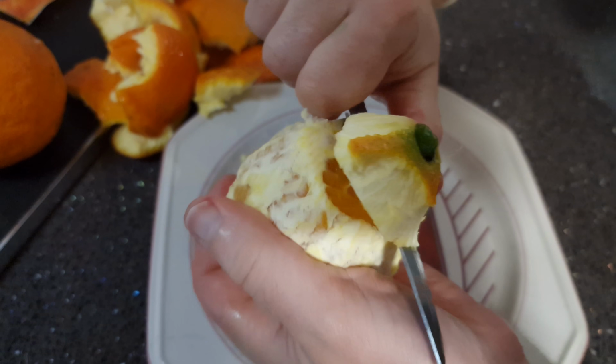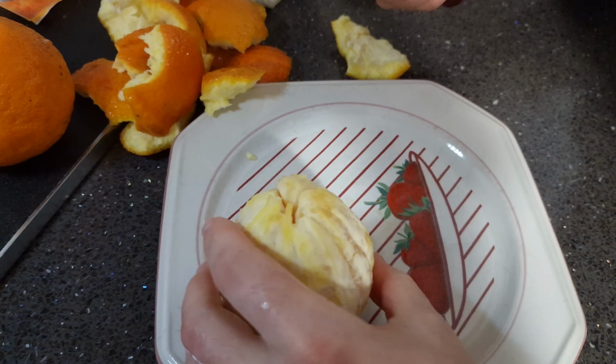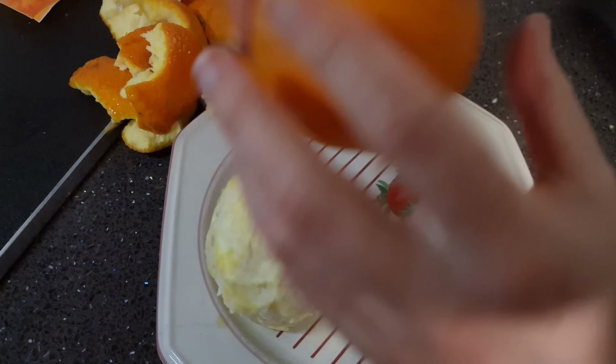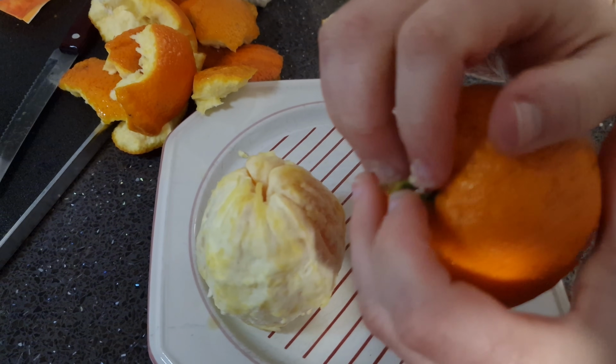Now we just cut this off right there. Okay, so that's a normal orange right there. And now we're going to peel up this one. See the difference.